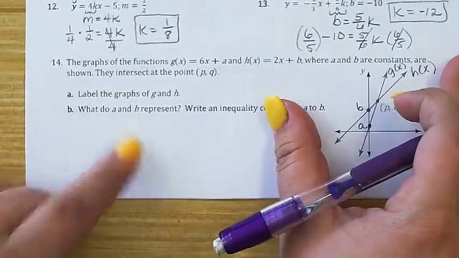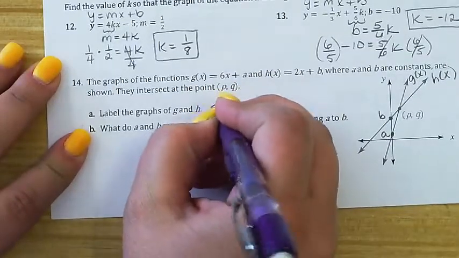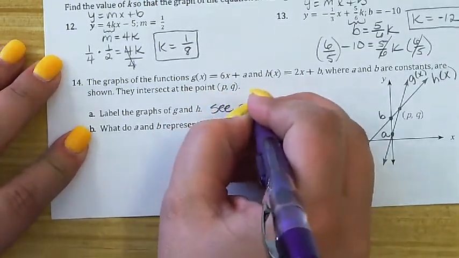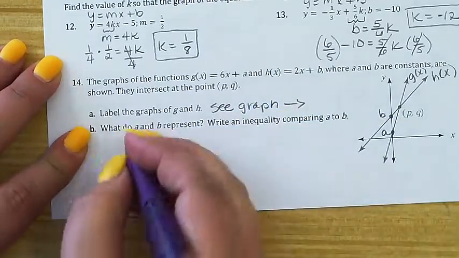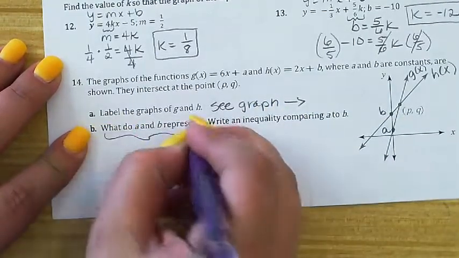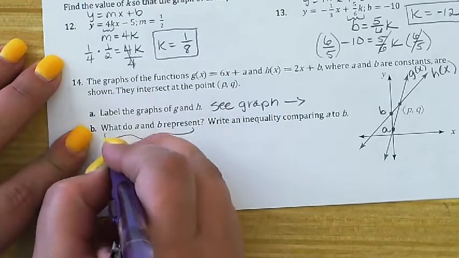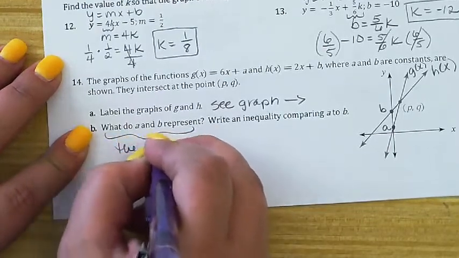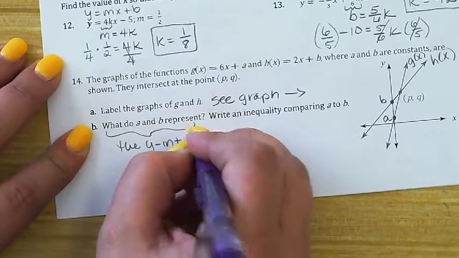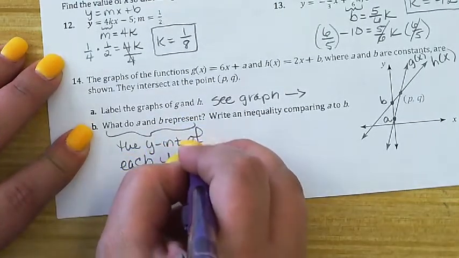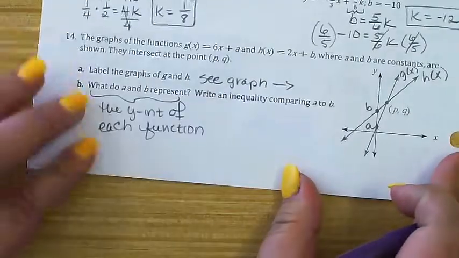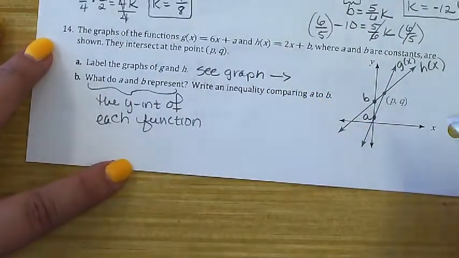So first we labeled them. So we'll just say, see the graph for the labels, right? And then what do a and b represent? A and b represent the y-intercept of each function. Okay, and then we can write an inequality comparing them.